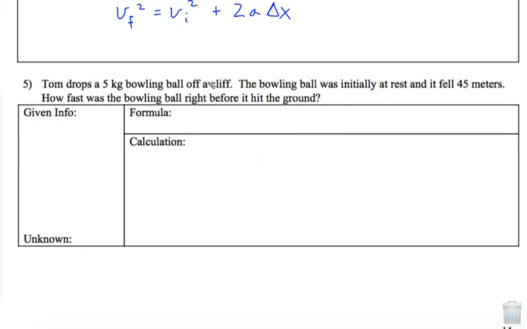Tom drops a 5 kilogram bowling ball off a cliff. The bowling ball was initially at rest and it fell 45 meters. How fast was the bowling ball going right before it hit the ground? It's dropping, so the acceleration is negative 10 meters per second squared. Acceleration is negative 10 meters per second squared anytime it's falling or dropping. That doesn't mean if there's a car accelerating, or somebody running, that it's got that acceleration. It's only for things that are being dropped or falling.